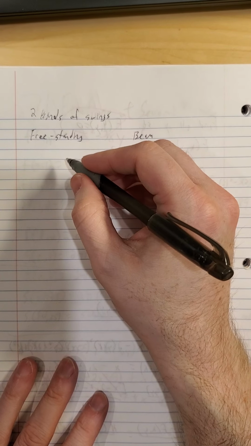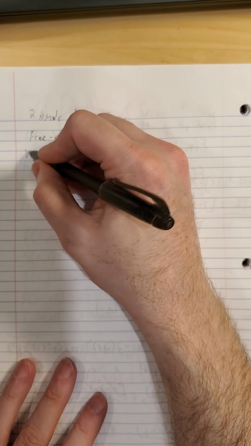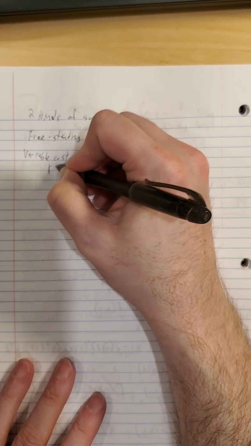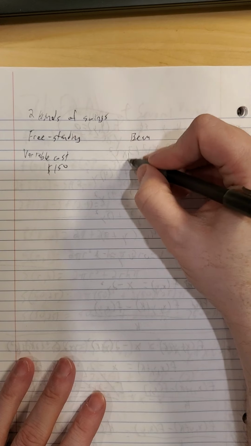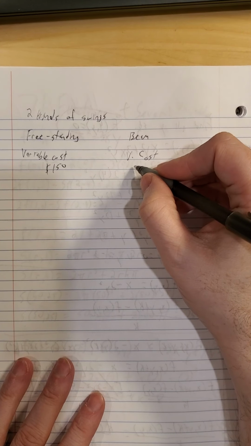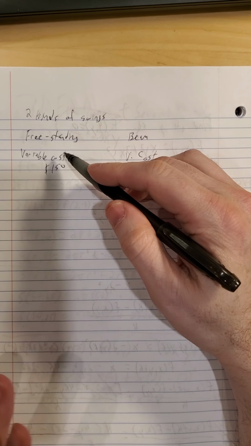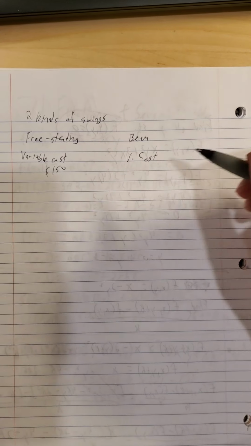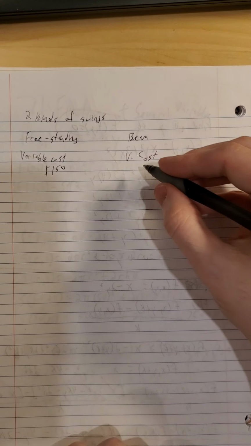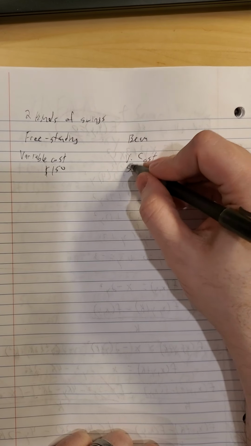Our freestanding model's variable cost is $150. For the beam one, we don't need a whole setup to suspend the swing, just a couple of eye bolts to hook it to the ceiling. It's a little bit cheaper to make, so that one is $100 each.